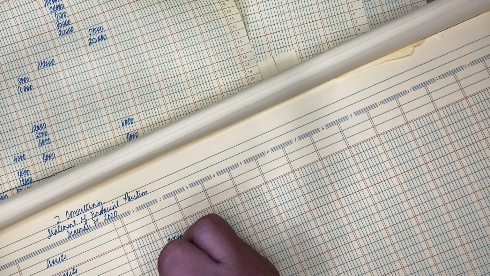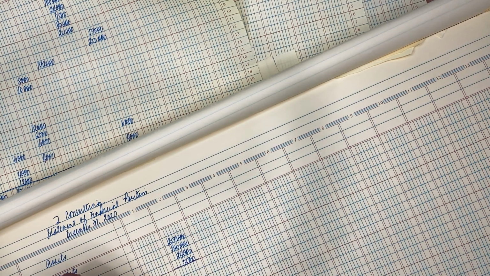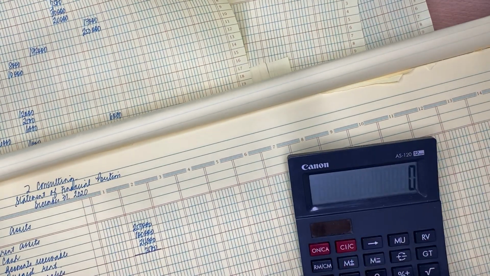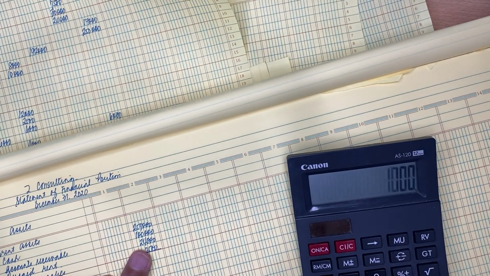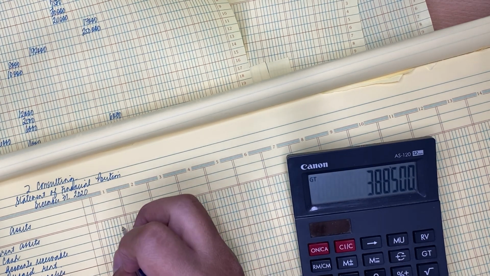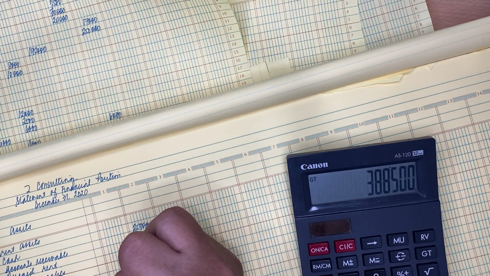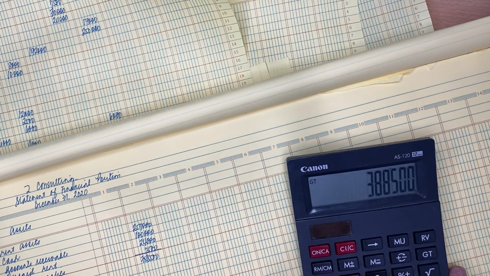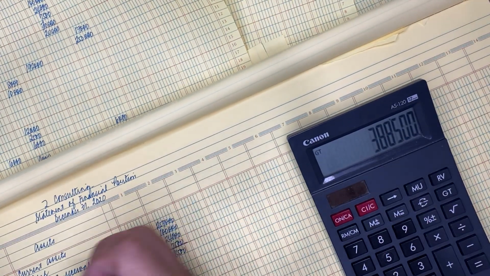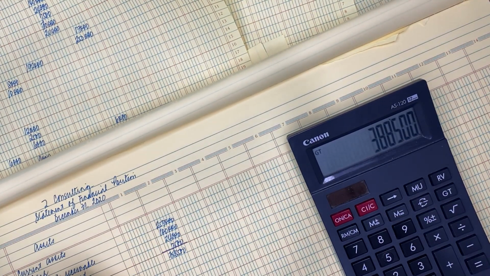So you have here the total current assets. So 257 plus 100,000 plus 24 plus 7,500. 388,500. Okay. And then you have the property and equipment. And these are the non-current assets, no? So under that, you have office equipment.